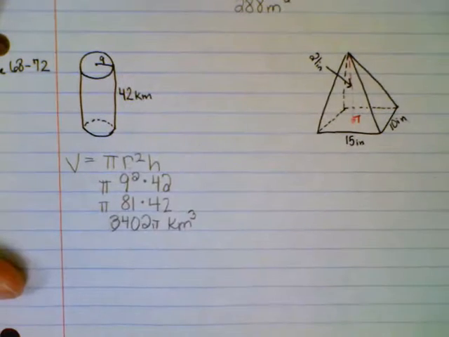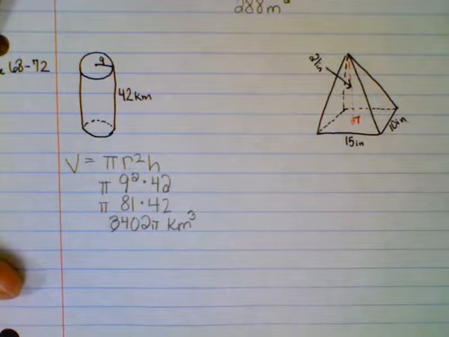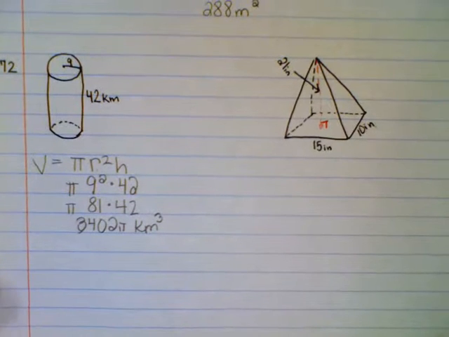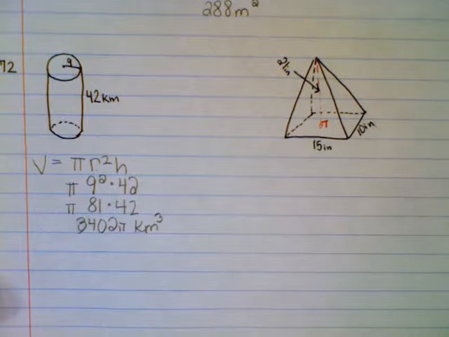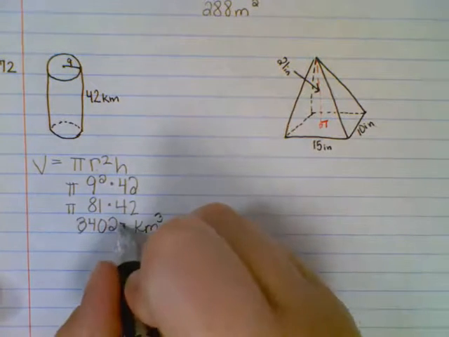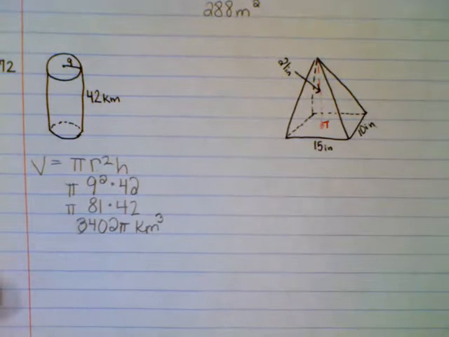Volume is actually cubed. We'll go into more of why all that's true in class when we finally get to volume and surface area and stuff. Okay, so that would be it. Remember I said to leave your pi's there, don't multiply them out.